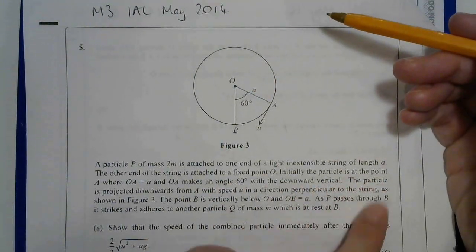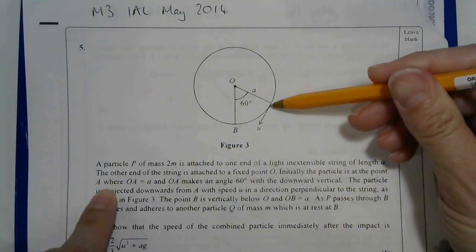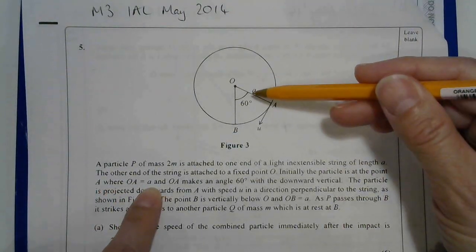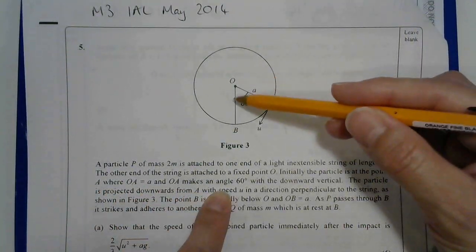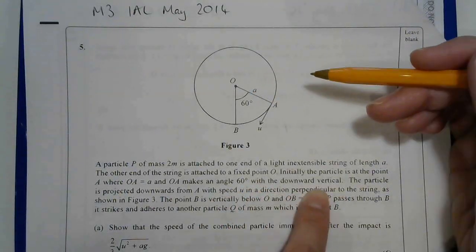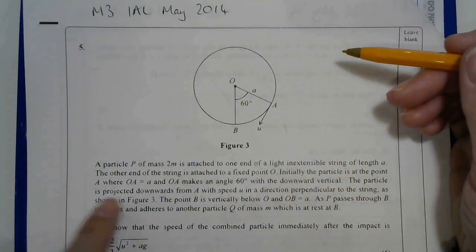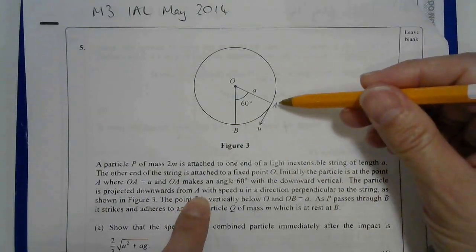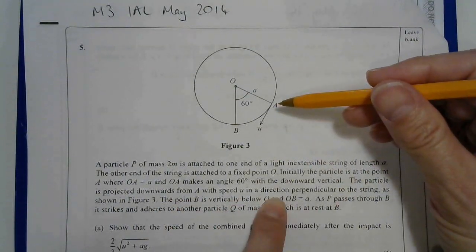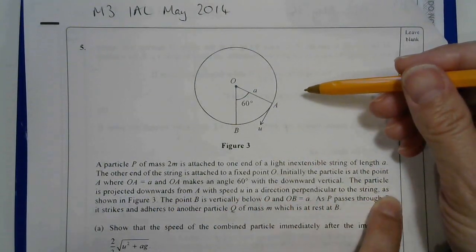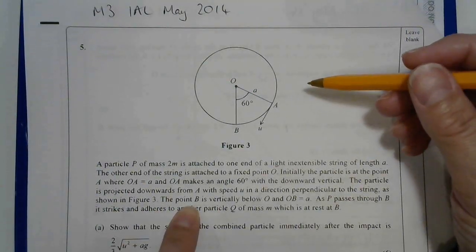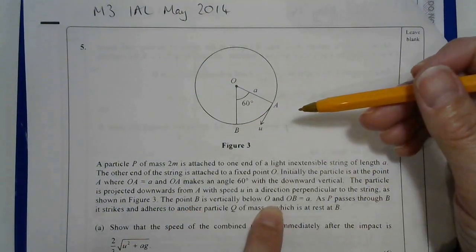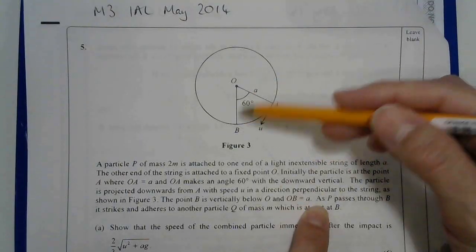Initially the particle is at the point A, where OA is of length little a, and OA makes 60 degrees with the downward vertical. The particle is projected downwards from A with speed u in the direction perpendicular to the string, as shown in figure 3. The point B is vertically below O and OB equals a.